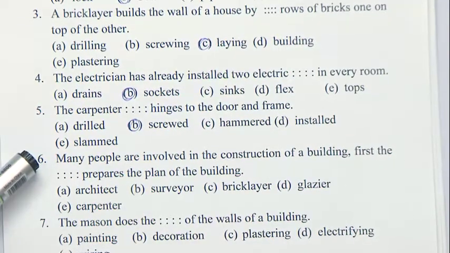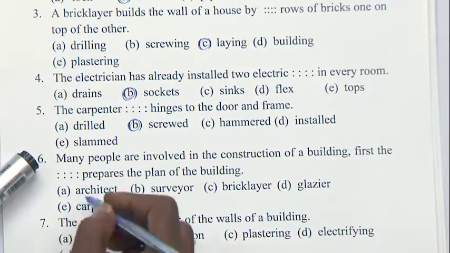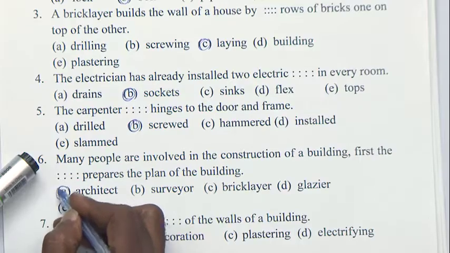Many people are involved in the construction of a building. First, the dash prepares the plan of a building. Who prepares the plan? It is the architect. Remember we said it's not architect, but architect.